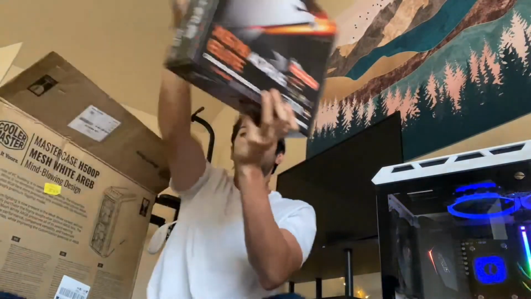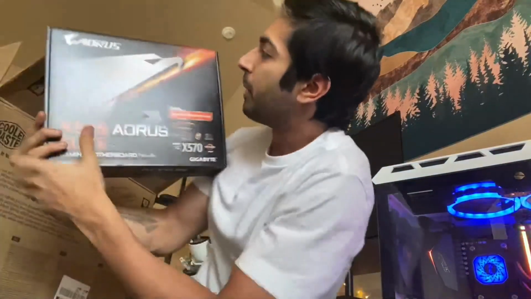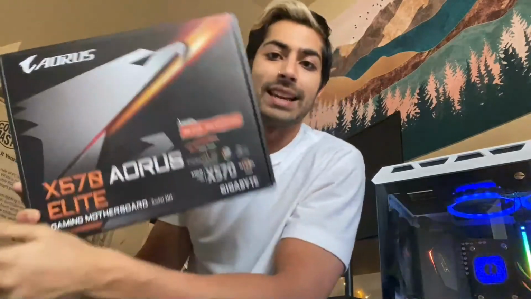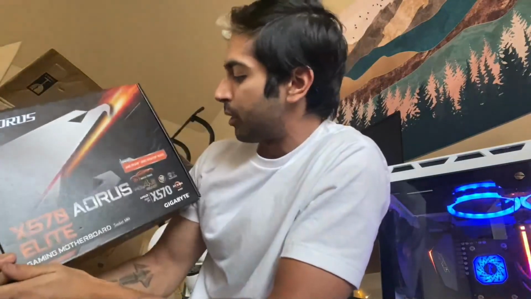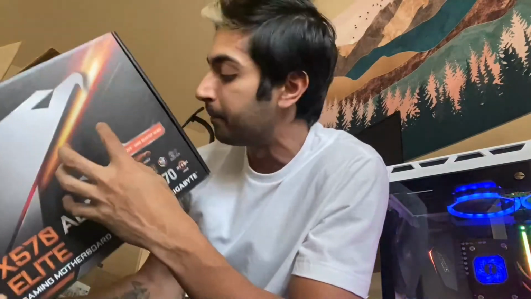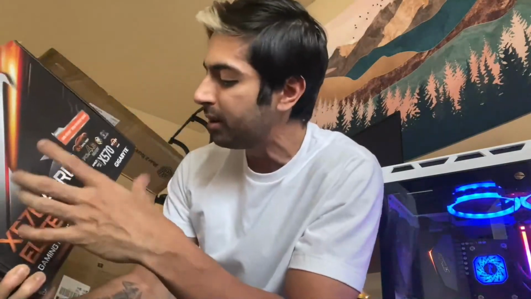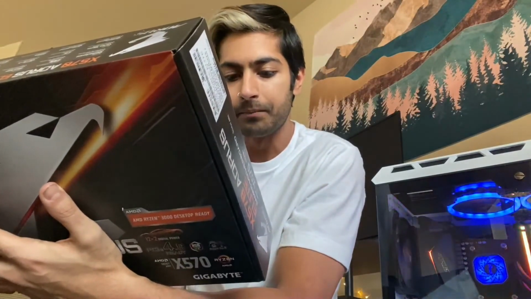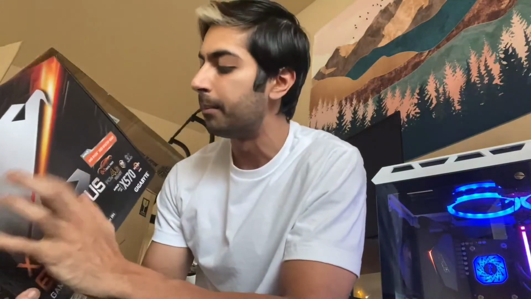What else? And then we've got the motherboard. This motherboard is an X570 Aorus Elite. It's a gaming motherboard. And the reason that I like this motherboard is because it has so many PCIe ports for it. It's got 4.0, and it is an x64 compatible motherboard, which is perfect for the CPU that I bought, that I cannot wait to show you. Let me show you the CPU.